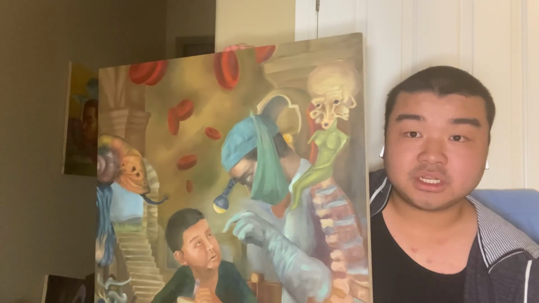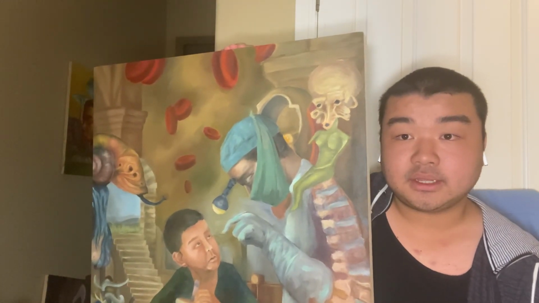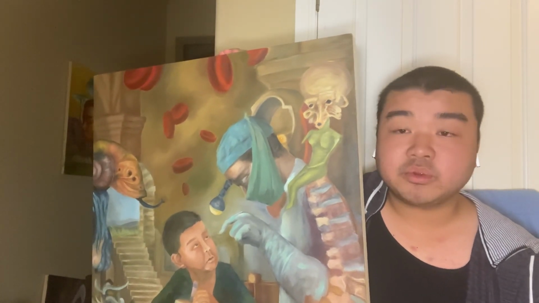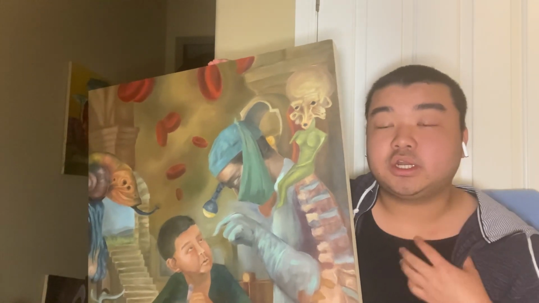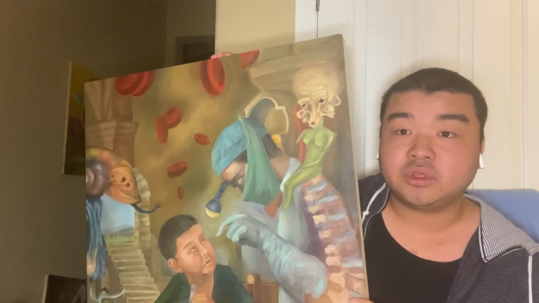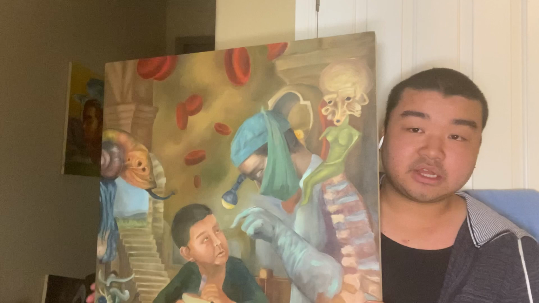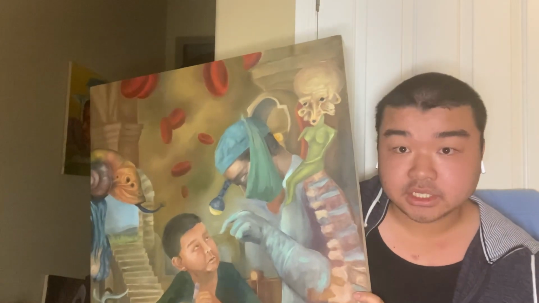But basically, at this point in the year, I was still going pretty strong, and this was the next oil painting I did. It was extremely ambitious. This is a piece I named Chronic Illness, and the inspiration came from chronic illnesses that I've had my entire life, and that I've struggled with since a really young age.